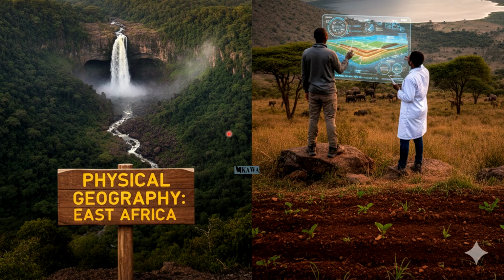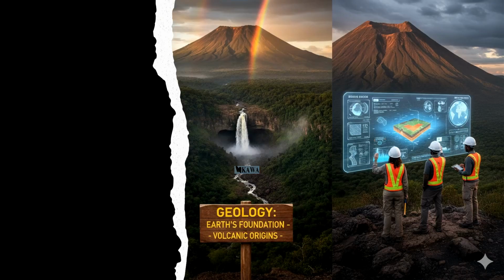The Earth's surface is formed as a result of different forces, and these forces are largely physical. They affect the environment and the features you see around here. You can see a waterfall here, a valley, the vegetation, and the people here studying soil, studying the landscape. This forms part of our physical geography. And the region we may be considering is Uganda, maybe the whole of East Africa.